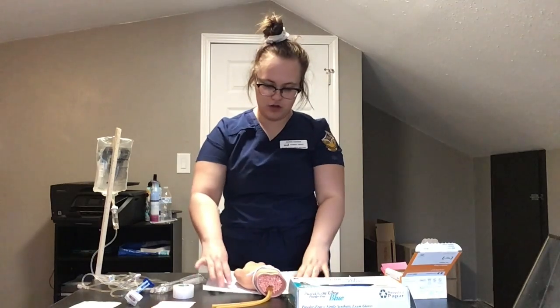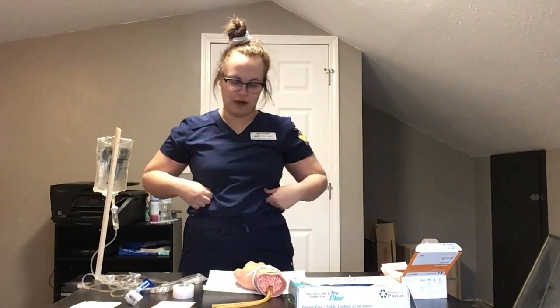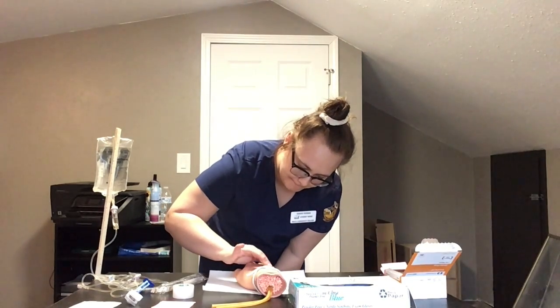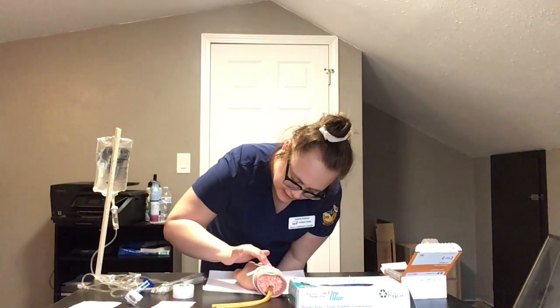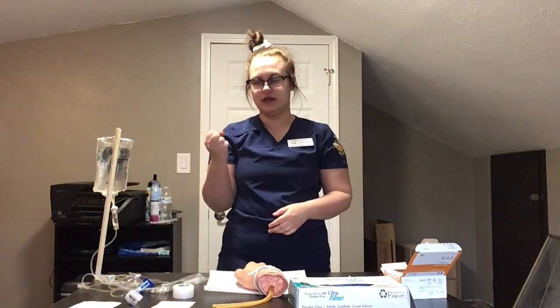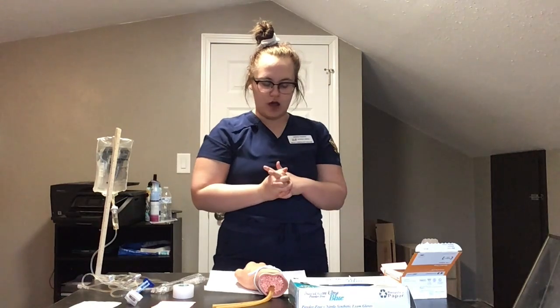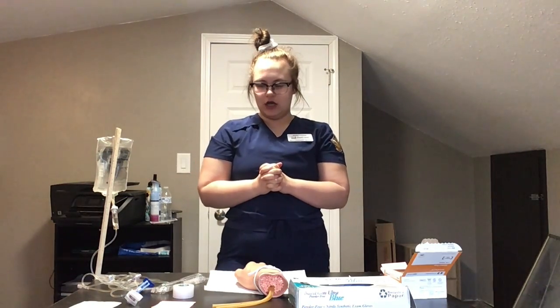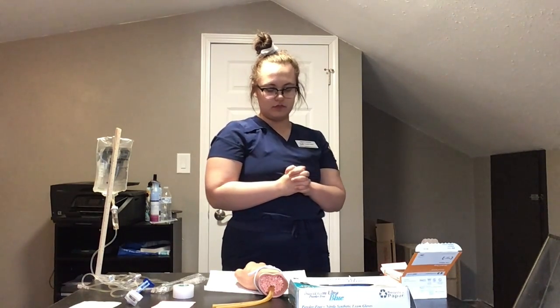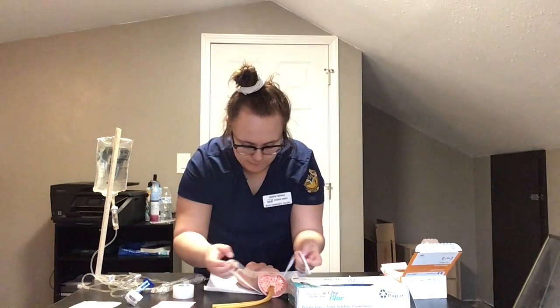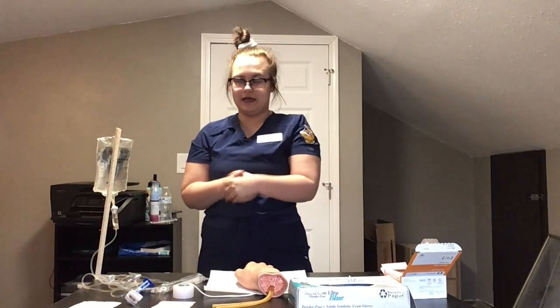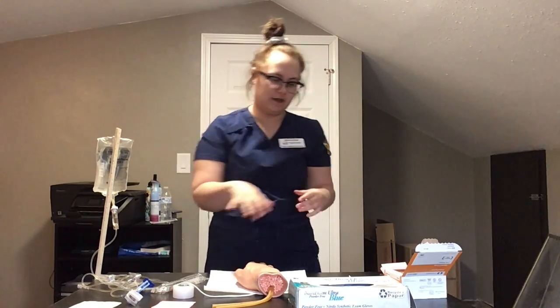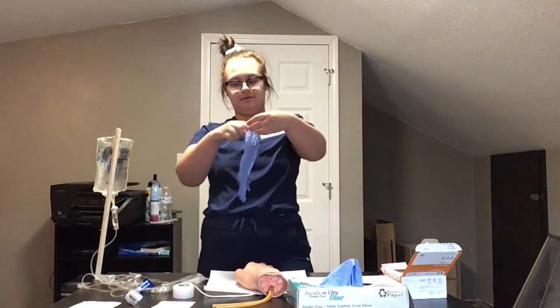Okay, now I'm going to locate a vein. So I'm going to palpate the vein that's distal. And if it's not rebounding like it should be, then I can ask the patient to open and close his or her hand. I could place a warm compress on it. I could also stroke the vein. Okay, so now I'm going to take the tourniquet off, and I'm going to perform hand hygiene. And then I'm going to put on clean procedure gloves.